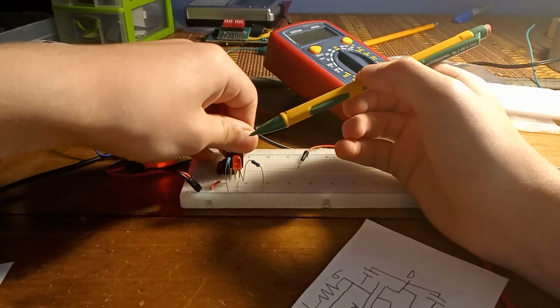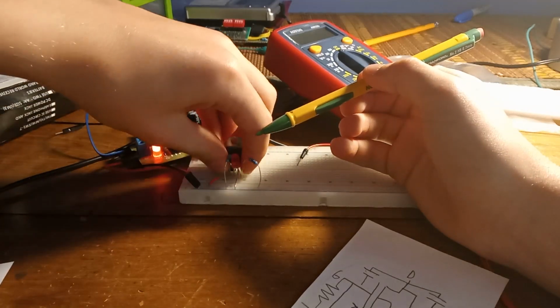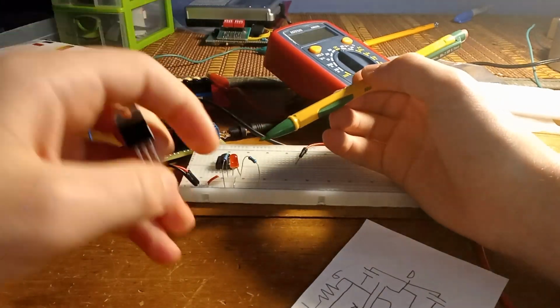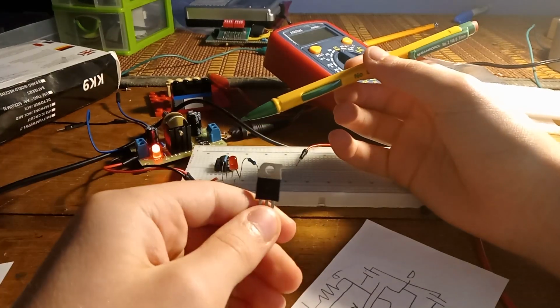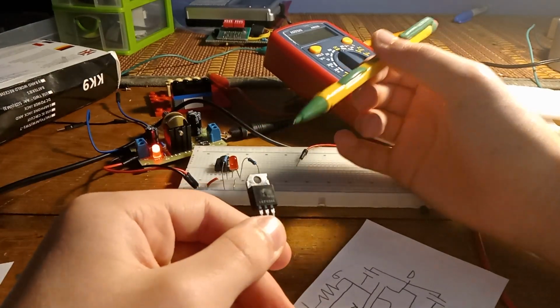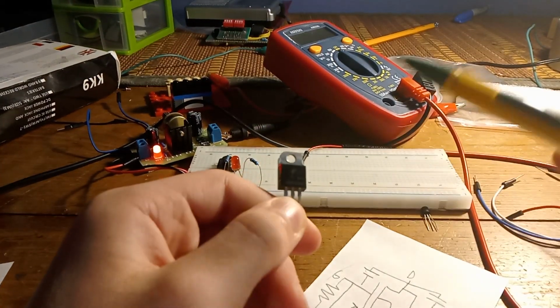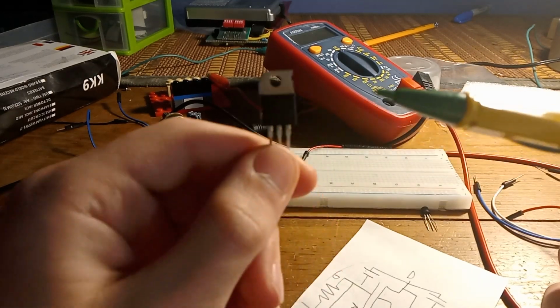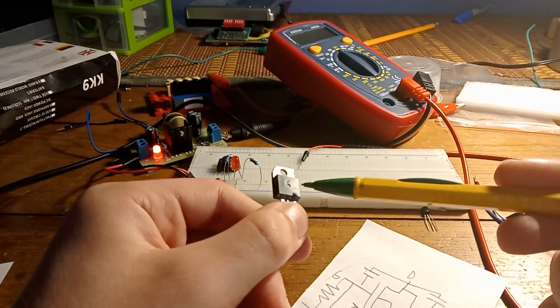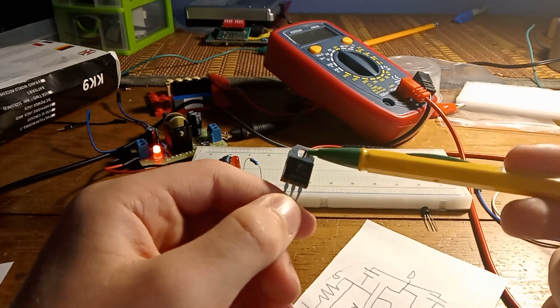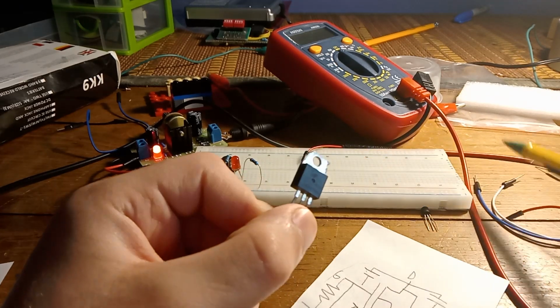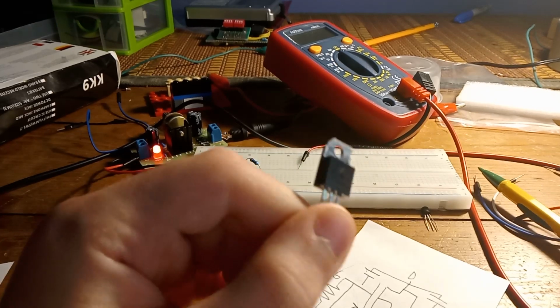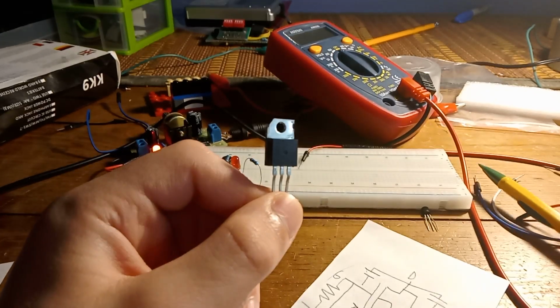Another thing about these MOSFET transistors is that they are very efficient electrical switches. Some MOSFETs I've seen in the datasheets can handle over 47 amps. I'm not totally sure if that's a continuous current or what, but they're very efficient.